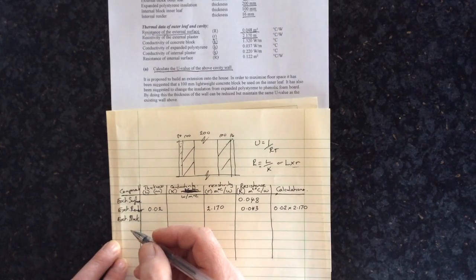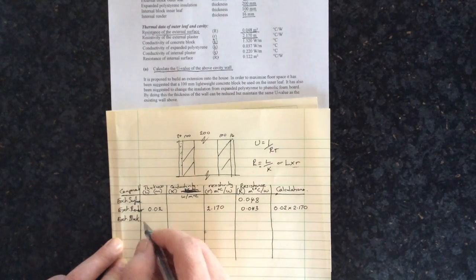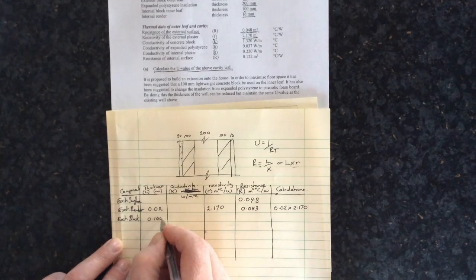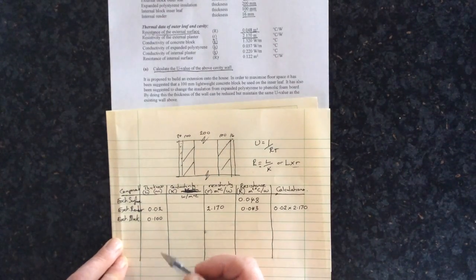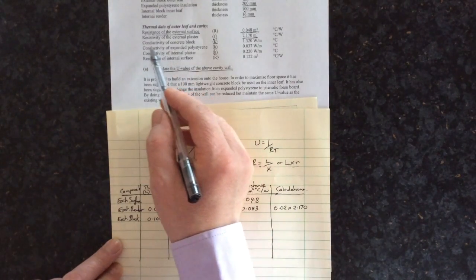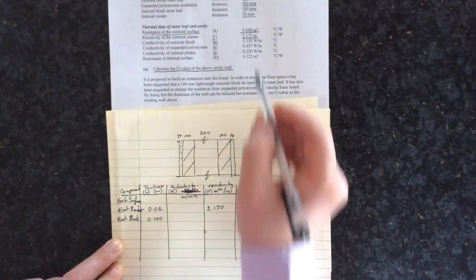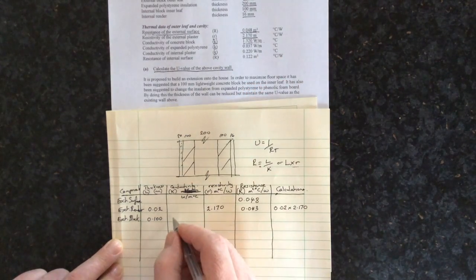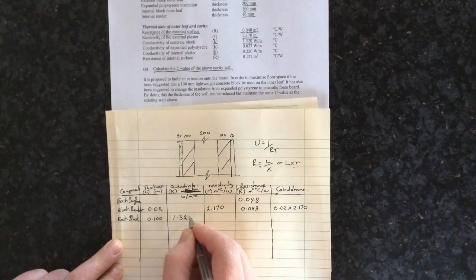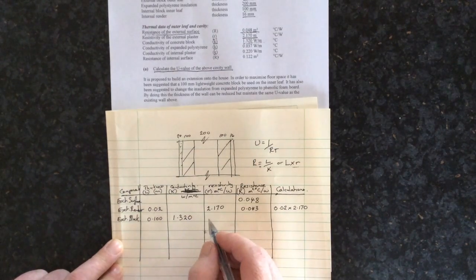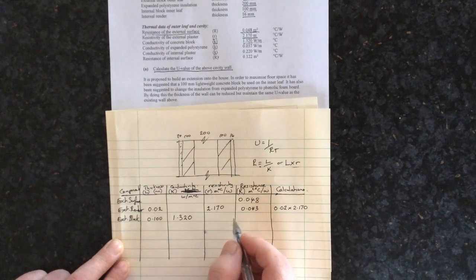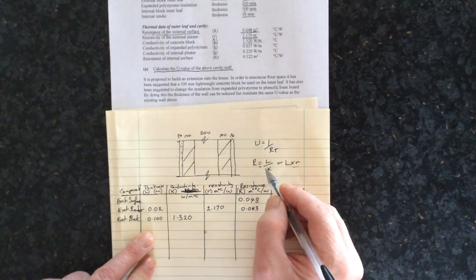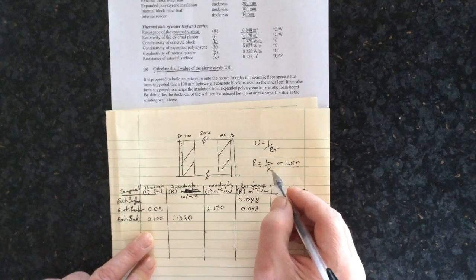So the external block or external leaf, the thickness of it is 100 millimeters. When I convert that to meters, that gives me 0.1. I'm told the conductivity of the concrete block is 1.320, so I'll put that in this column. And then I need to work that out. The formula I'm going to use for this one is L divided by K, thickness divided by conductivity.